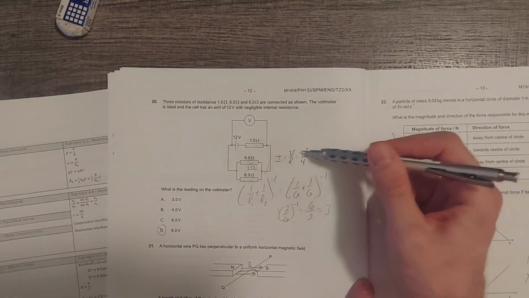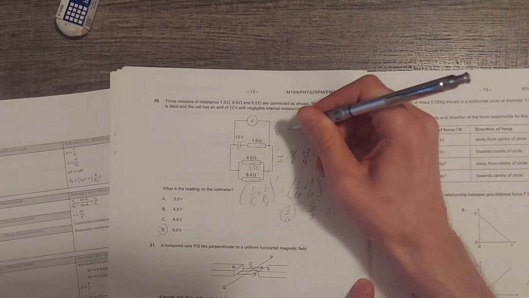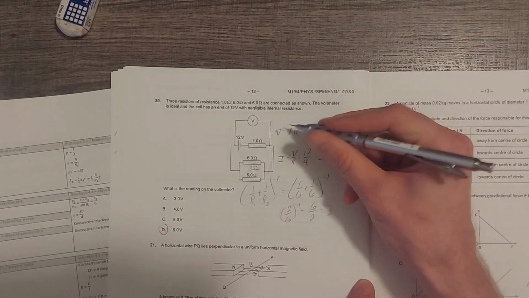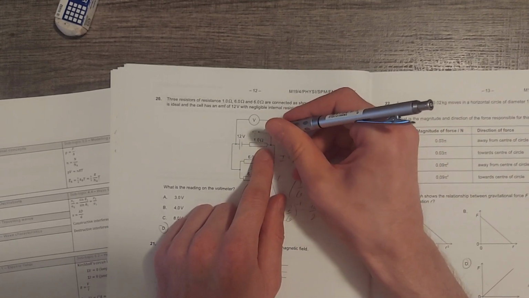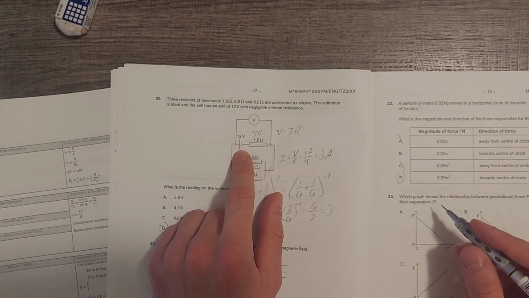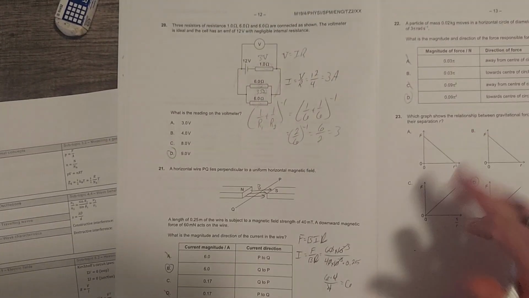So then I know that the current going through here is 3 amps. Well, V equals IR. Current is 3 amps, resistance is 1 ohm. This is going to consume 3 volts. So positive 12 volts plus negative 3 volts consumed is 9 volts.